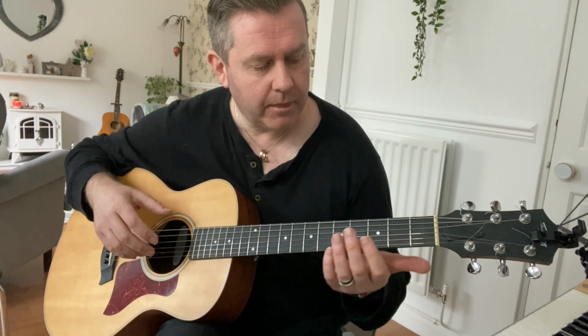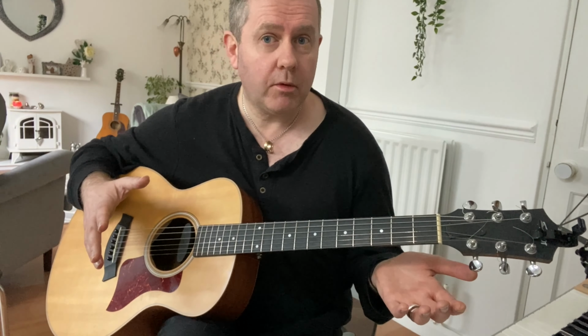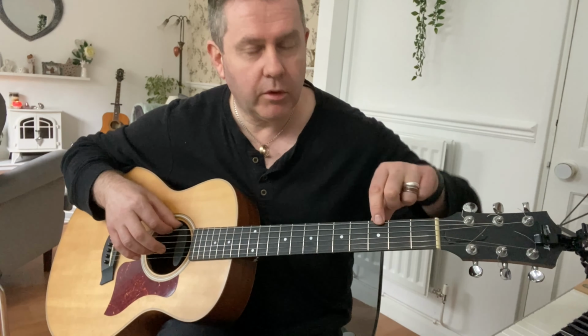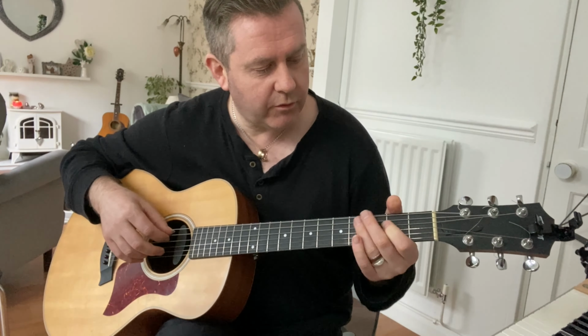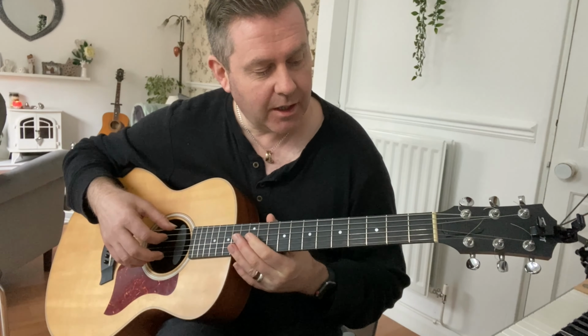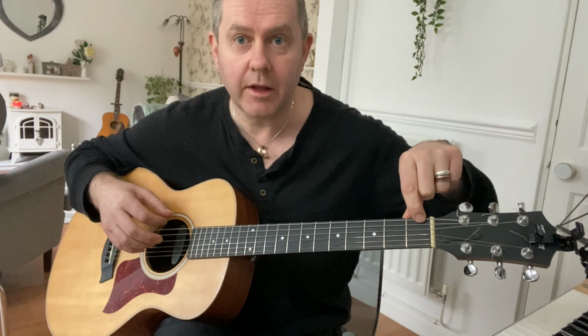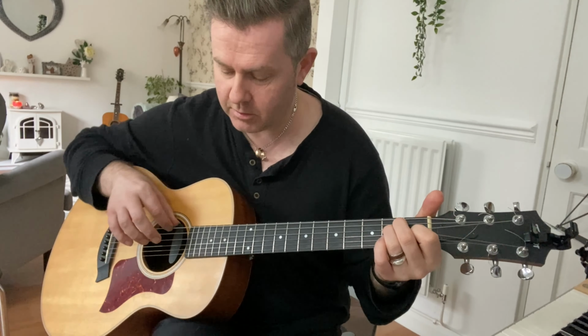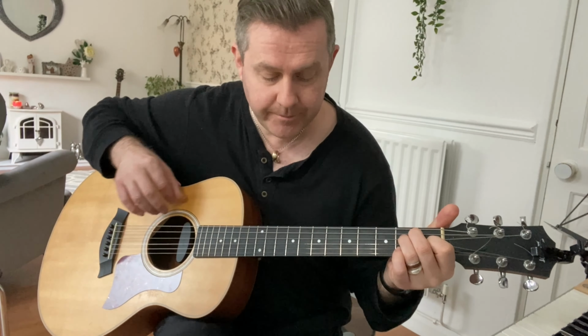So that's how we're going to plot out the notes on the guitar. Now that's going to be really handy. If we have a G chord, we know that the root note is G. If you have a C chord, we know the root note is C. In an F chord, the root note is F, and in the E chord, the root note is E.